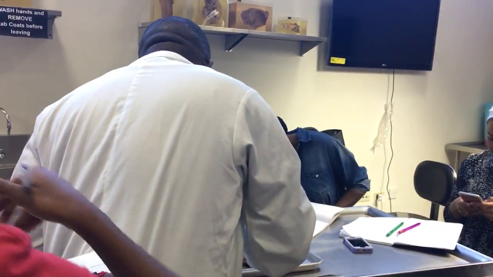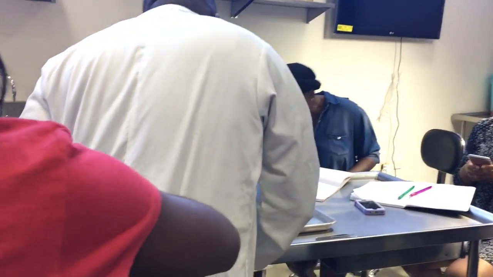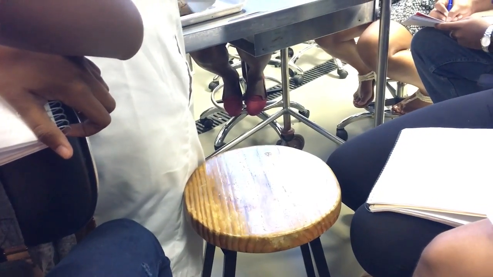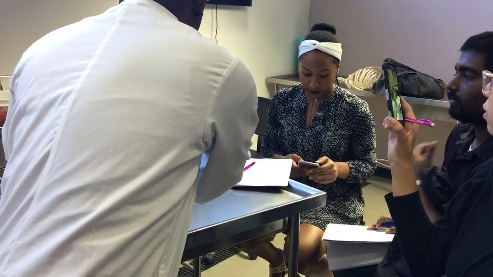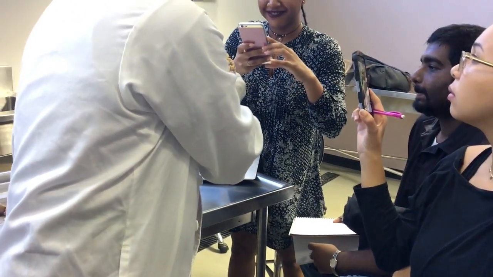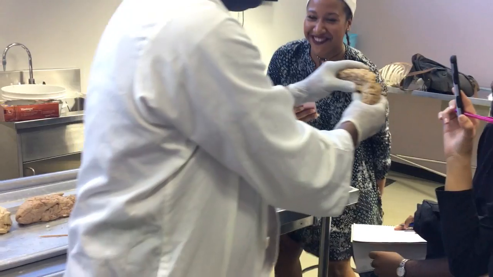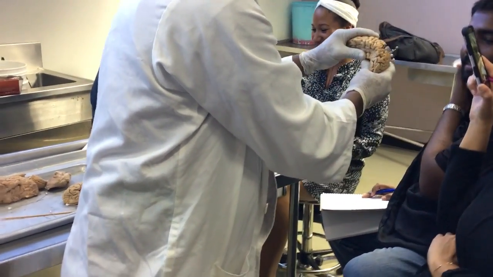Now look. This flattened area behind Heschl's is planum temporale. So in green, let me use a different color, this area behind Heschl's. Let me start on this side. Look, the area in green behind Heschl's is planum temporale. See that?